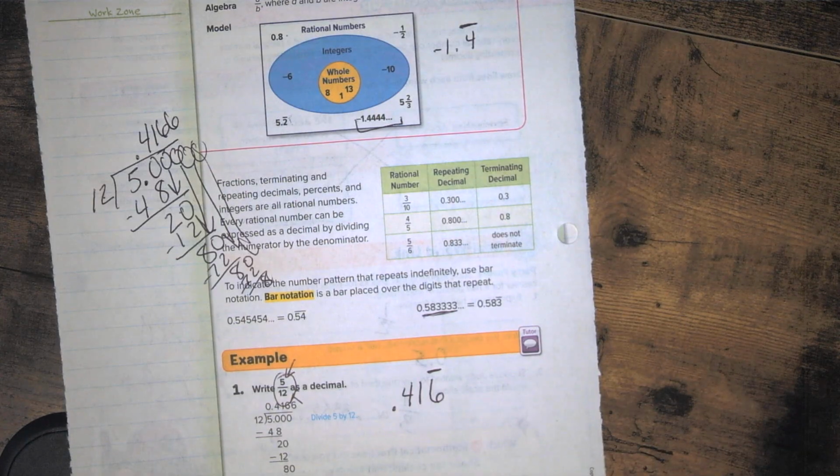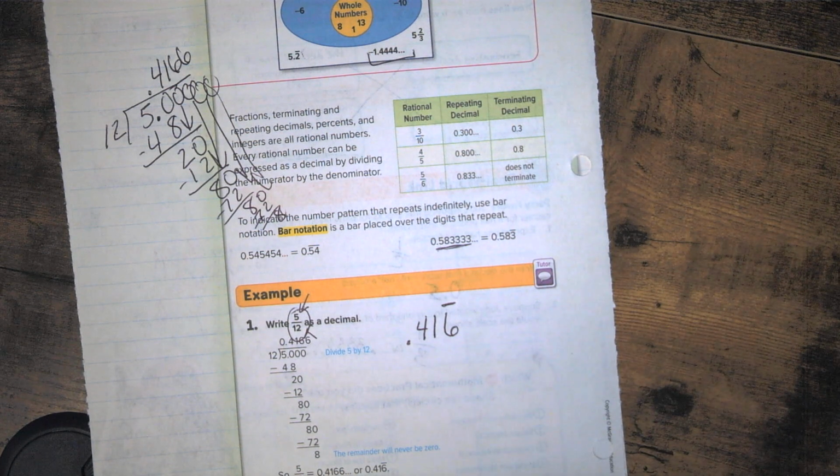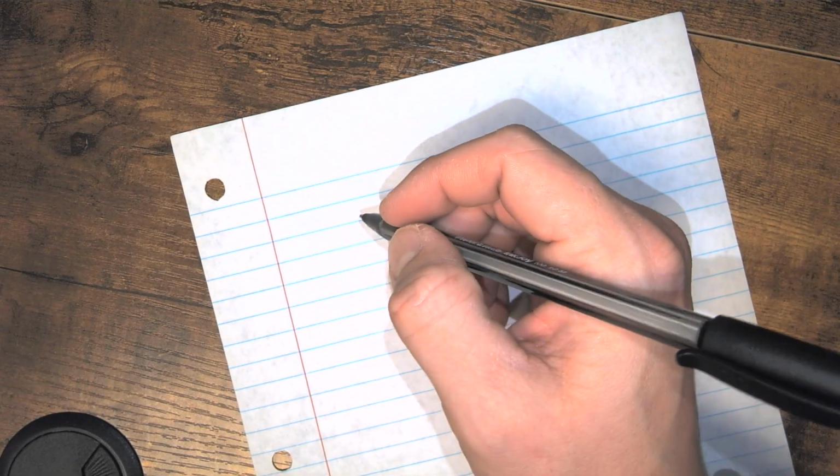It doesn't when you don't want it to. Okay, so it's because it only has so big of a screen, so it has to show so many numbers. So, but if it's repeating like that, you don't need bar notation.